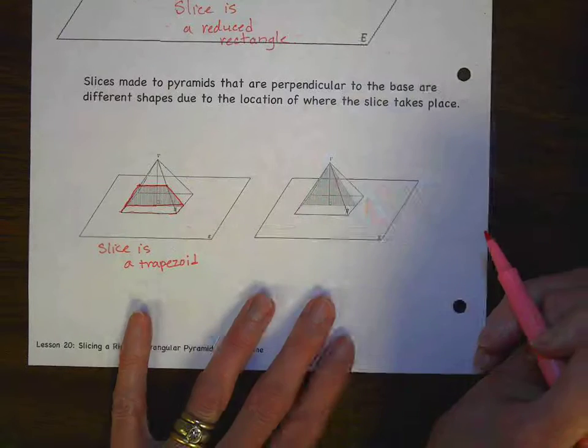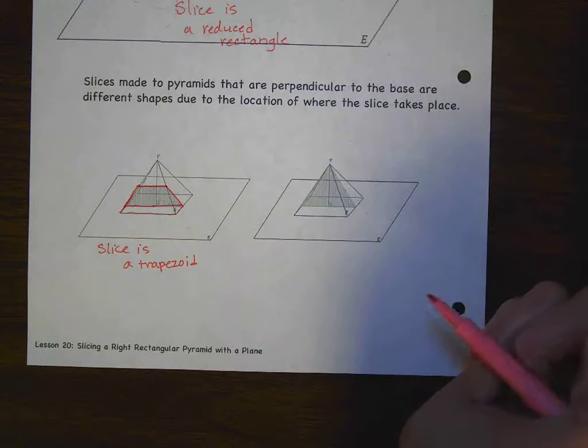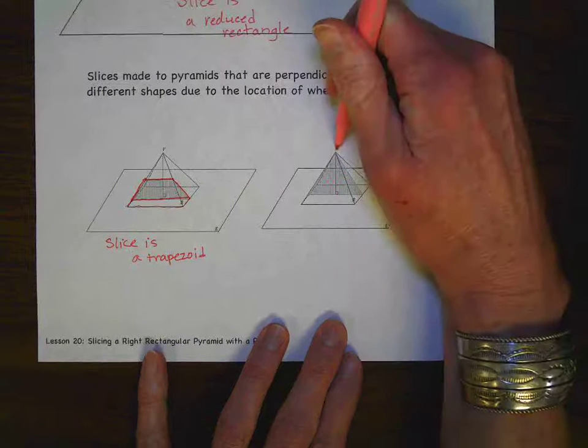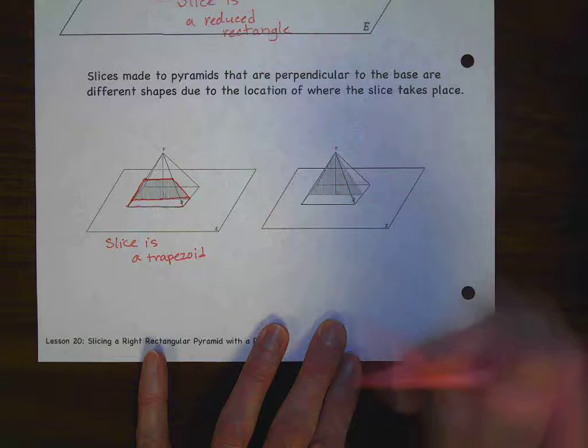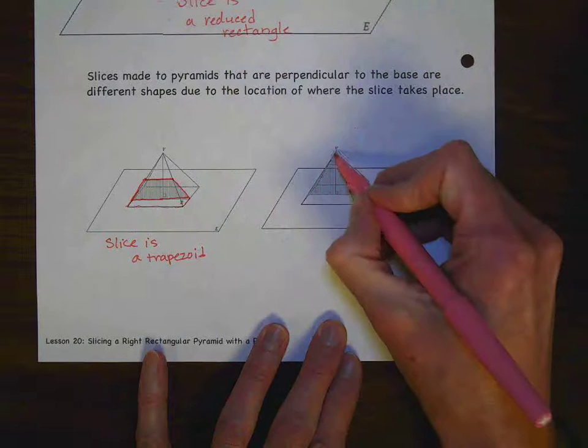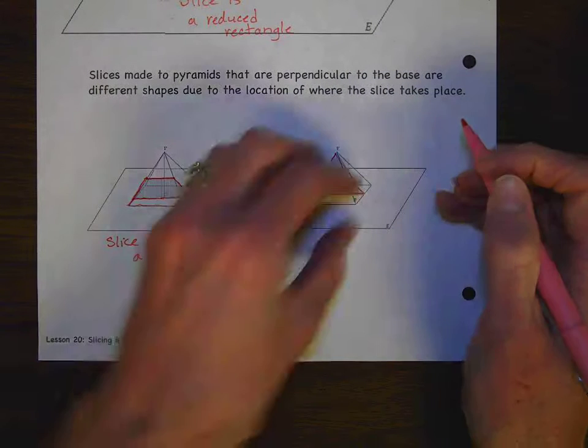So that's pretty crazy. Now I want you to take it one step further. Exact same pyramid, rectangular pyramid. I hope you can see it. However, this time the plane entered right at the tip-top point and it went straight down, perpendicular to the base. And look at what shape results because of that.